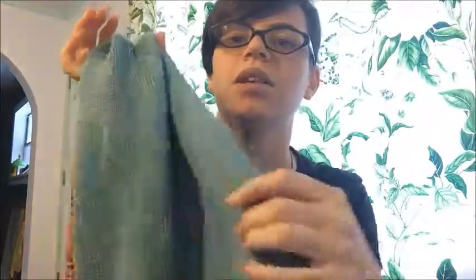Now some examples. Drapey fabric. You can see it's very fluid. When I bunch it up, it makes these really nice, beautiful folds. When I drape it over my hand, it hangs almost straight down.